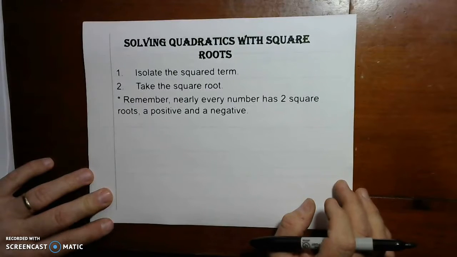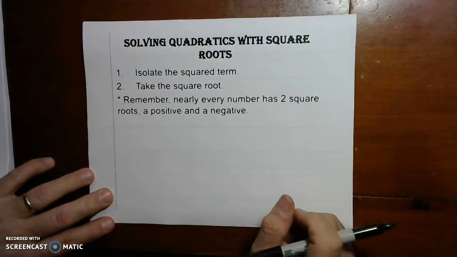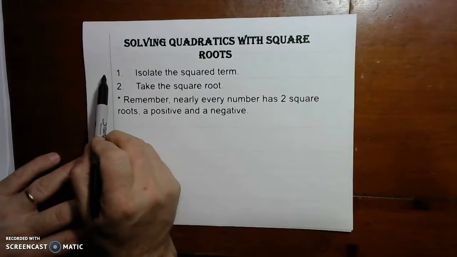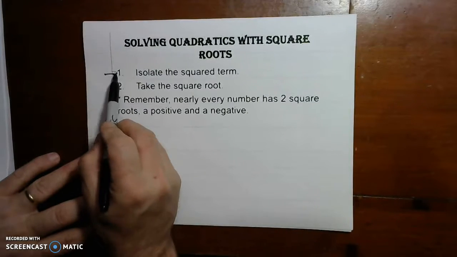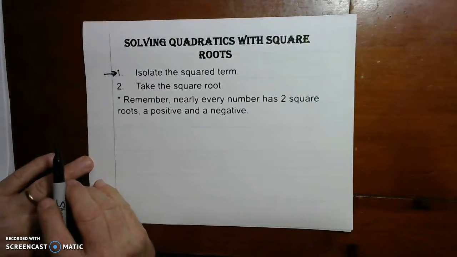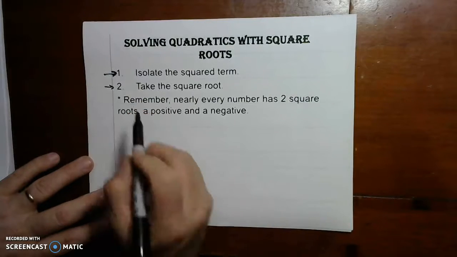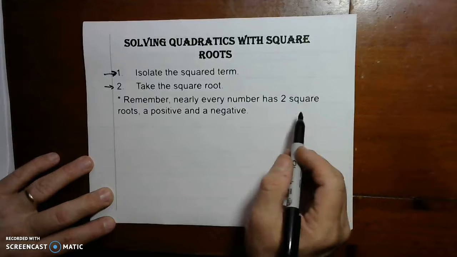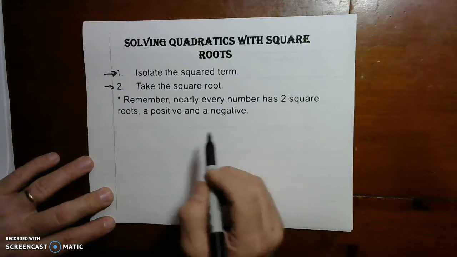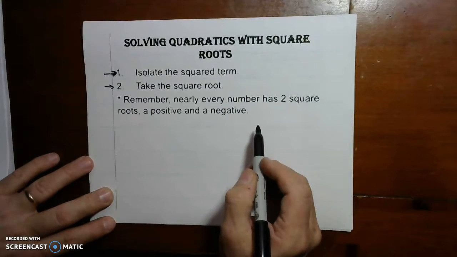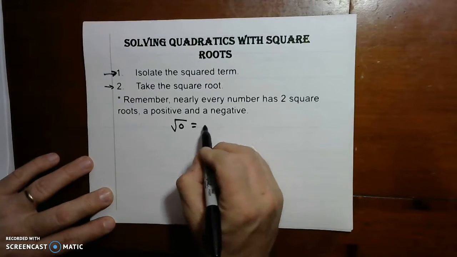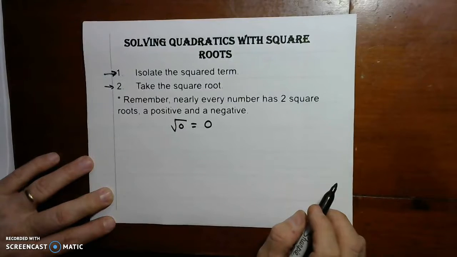So now let's look at how you actually use square roots to solve a quadratic equation. The first step in this process is that you want to isolate the squared term, and then you want to take the square root. Always remember, nearly every number has two square roots, a positive and a negative. The only exception would be the square root of 0, which is just 0.